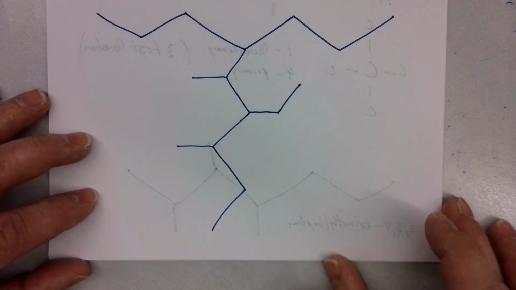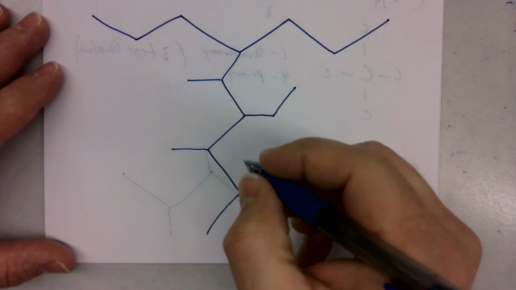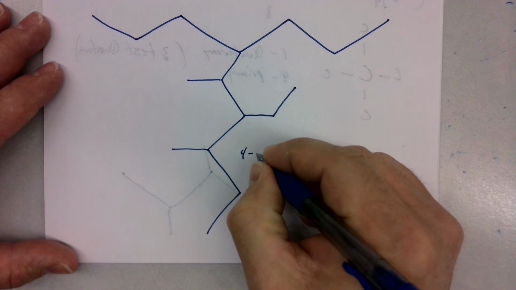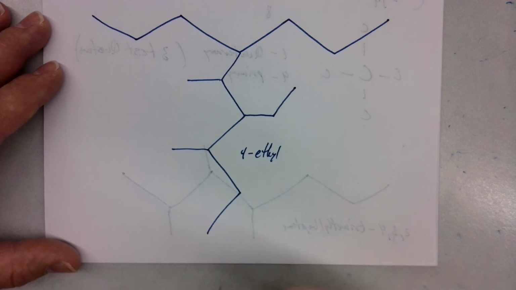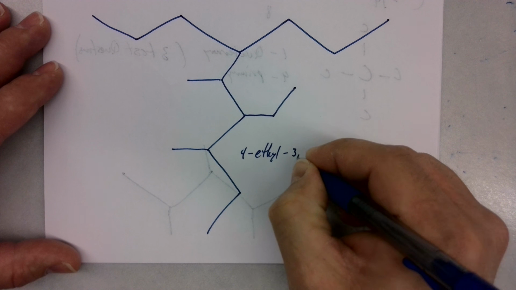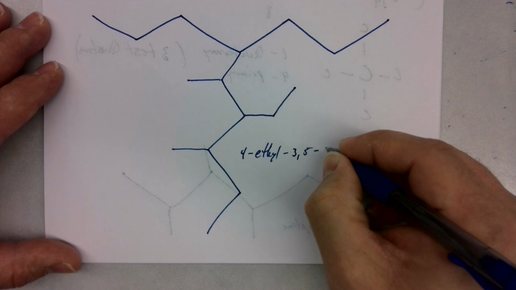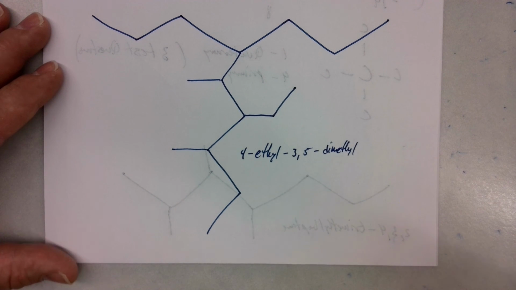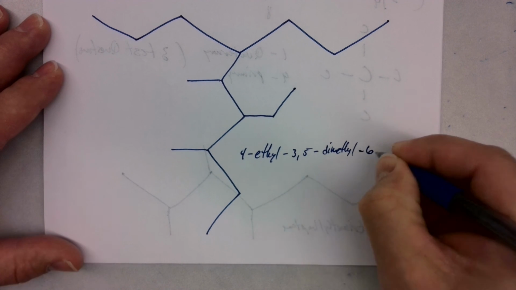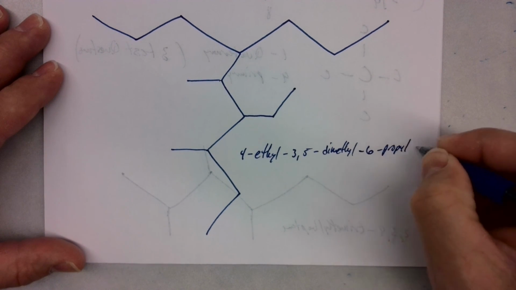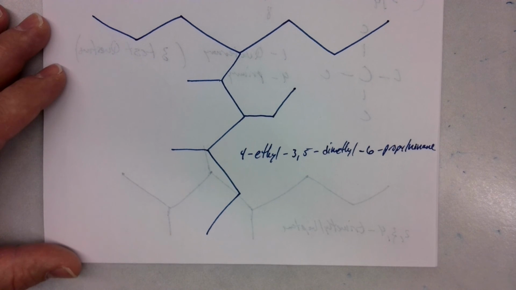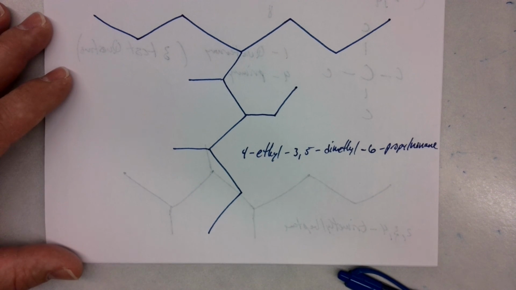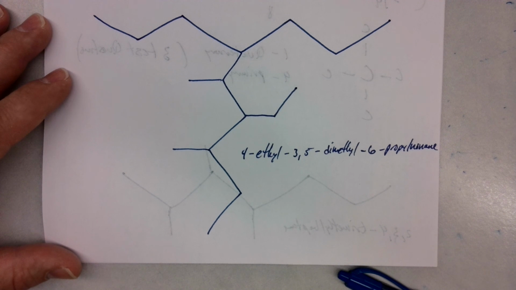Okay. Just make sure you read dashes and commas to me. Okay. I got 4 dash ethyl 4 dash ethyl dash 3, 5 dash dimethyl. Now you said that kind of questioningly. Okay, but we'll go with it. Dash 6 dash propyl nonane. Is he right? Just like that. Good job. And that is a good start to this chapter.